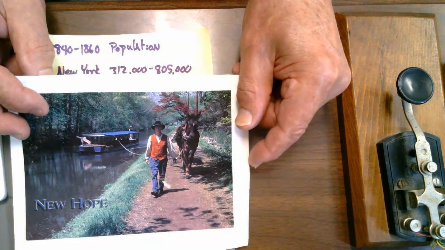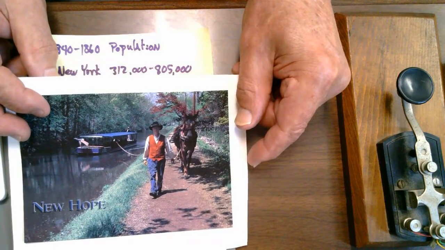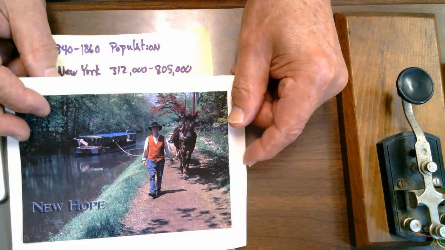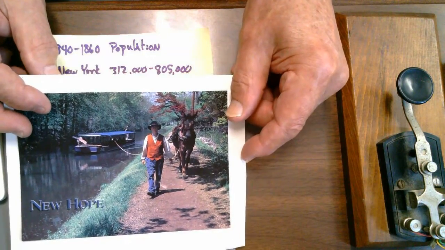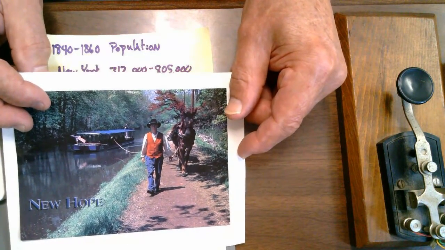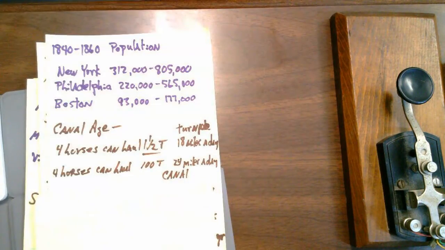And you just pull that canal boat, which is full of goods, along for 24 miles a day with 100 tons of goods. And it's pretty good. It's a good means of transporting your goods. All right, now, none of you probably have seen canals, or very few of you probably have. We don't have these in the South.